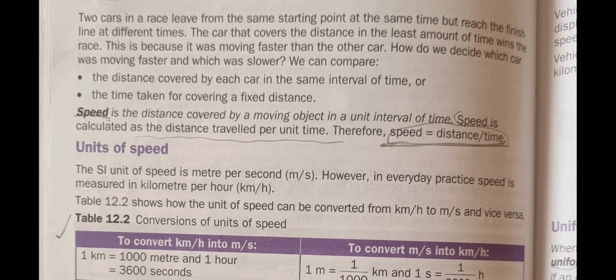We can compare the distance covered by each car in the same interval of time, or the time taken for covering a fixed distance. So, speed is the distance covered by a moving object in a unit interval of time. Speed is calculated as the distance traveled per unit time. Therefore, speed is equal to distance upon time. This is the formula of speed calculation. Speed is equal to distance covered per unit time.